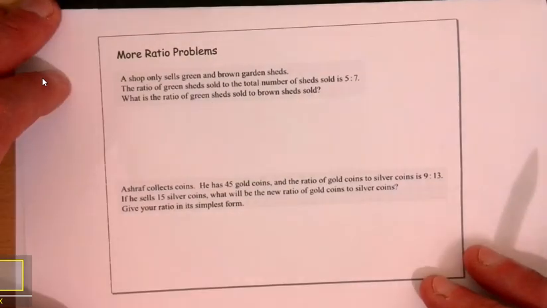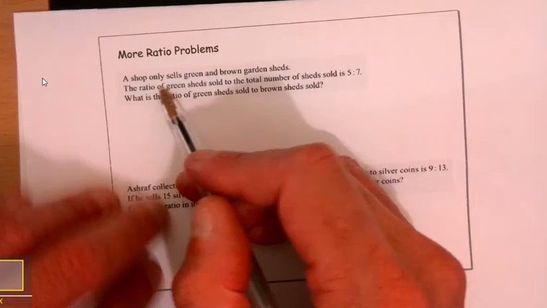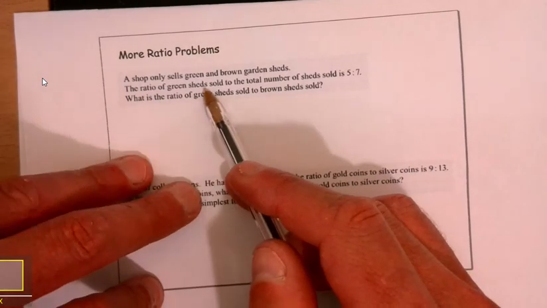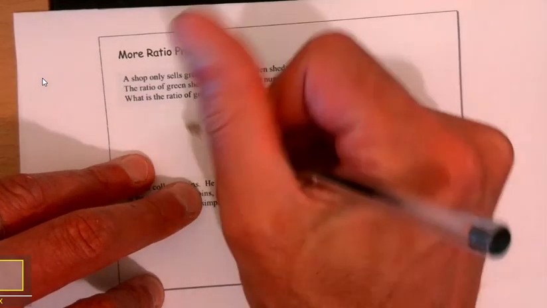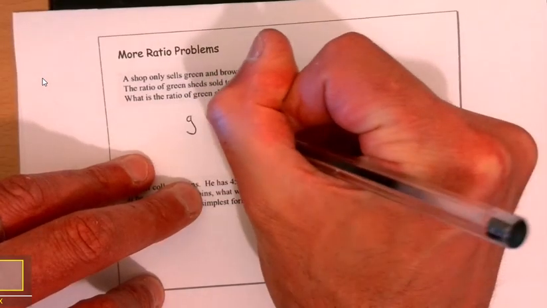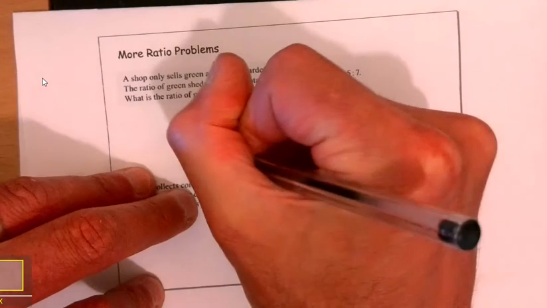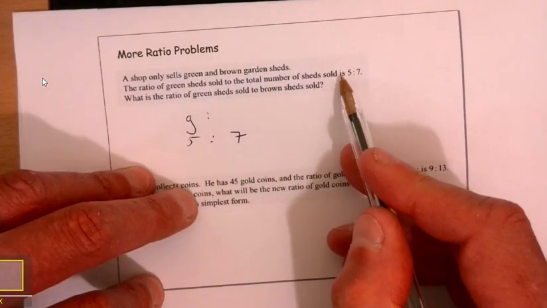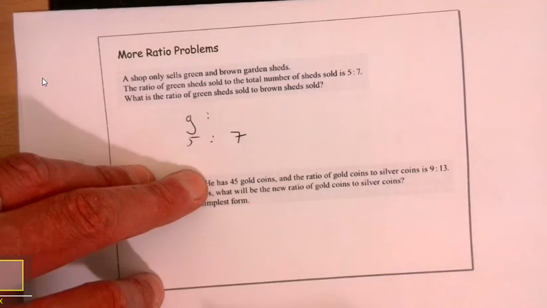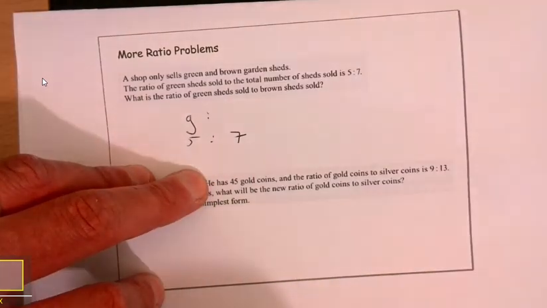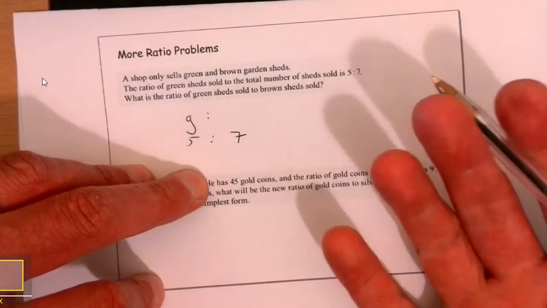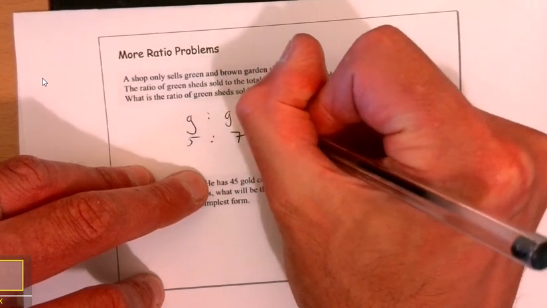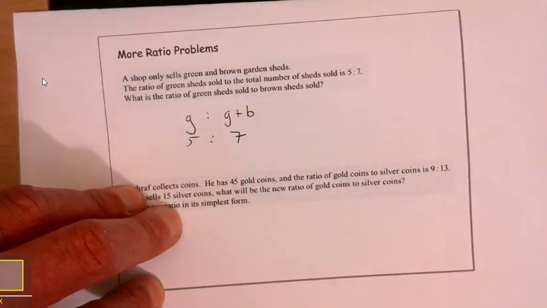Right, let's have a quick look at these ones. A shop only sells green and brown sheds. The ratio of green sheds sold to the total number of sheds. So green to, so this is 5 to 7, okay? To the total number of sheds sold. So I could write total there. What's the total number of sheds sold? It's green plus brown.